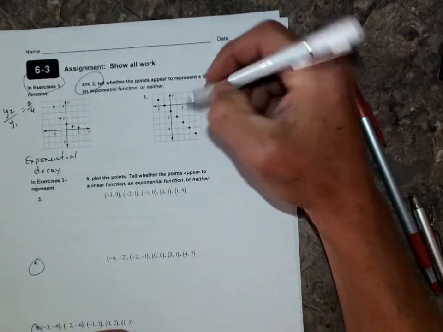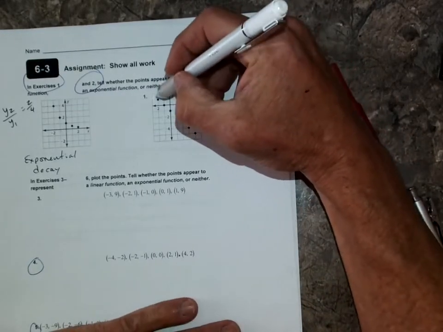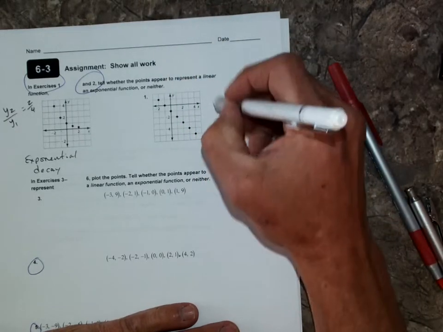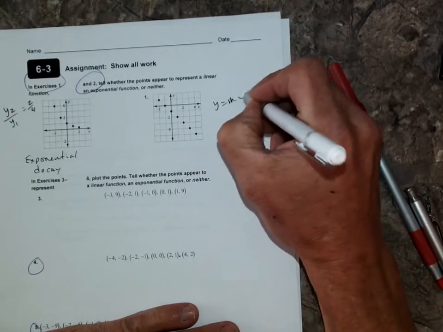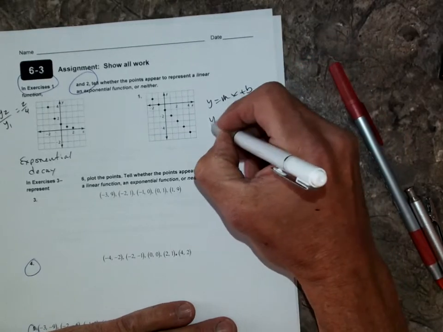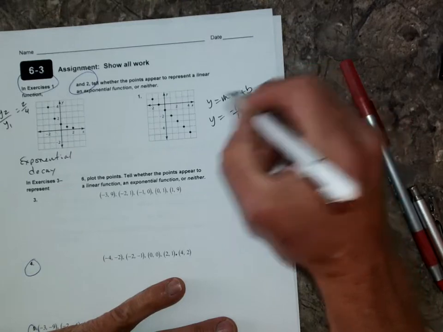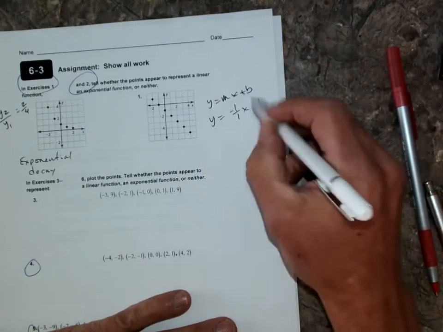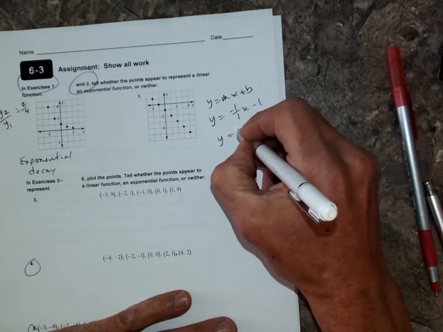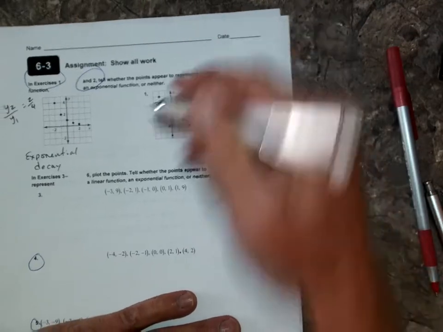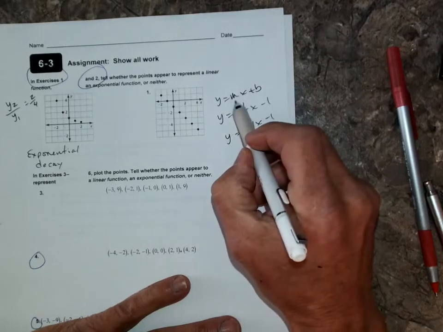Okay, this sure looks linear to me. Linear is straight. Y equals mx plus b. We know that, so y equals, looks like it's going down 1 over 1, negative 1 over 1x minus 1. Again, we don't need the negative 1 over 1. We can rewrite this as negative 1x minus 1. So it's straight, it's linear. We know how to find the equation of a line. The slope is down 1 over 1.